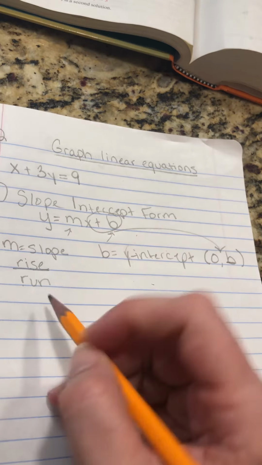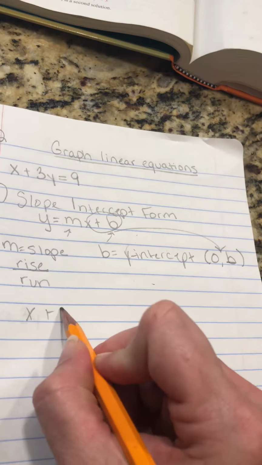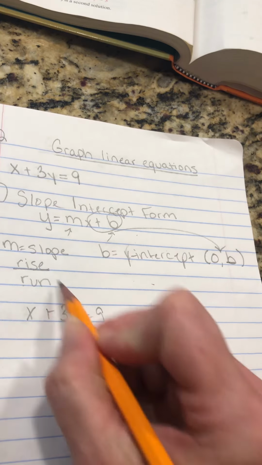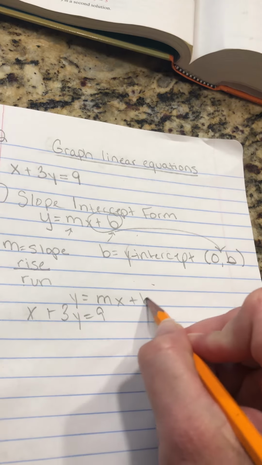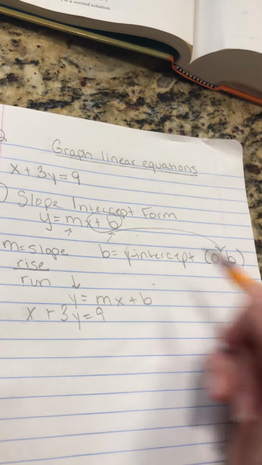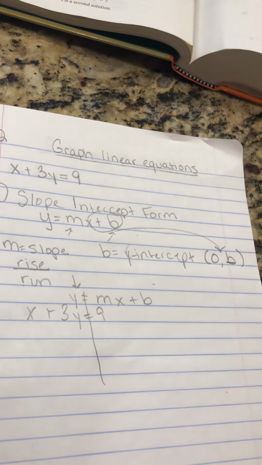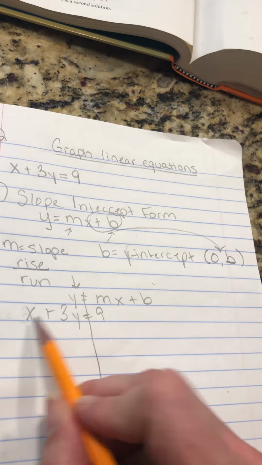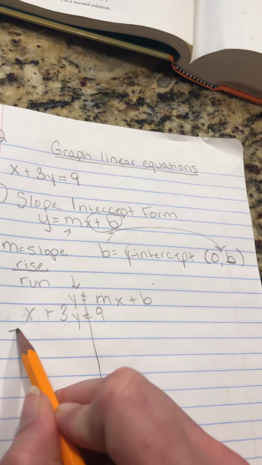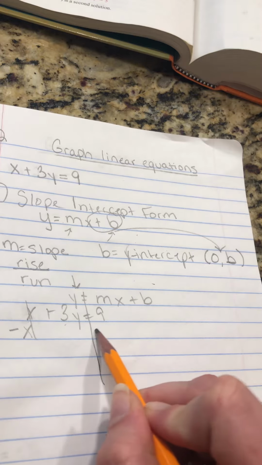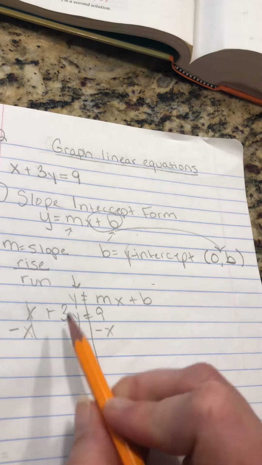So when we're using slope-intercept form, our equation is x plus 3y equals 9. When we need the slope-intercept form, we're always solving for y equals mx plus b. So we need to get the y by itself. Therefore, we have to solve algebraically for this x and this 3 that are over here with this y. So we're going to get rid of this x. Remember, we're going to do the opposite of what it's doing, subtract x. If I do it to one side, I have to do it to the other.